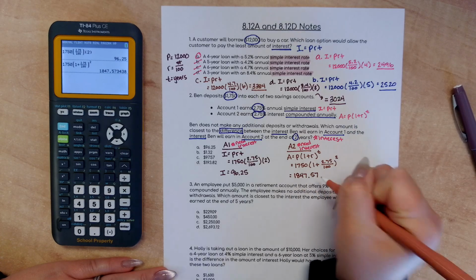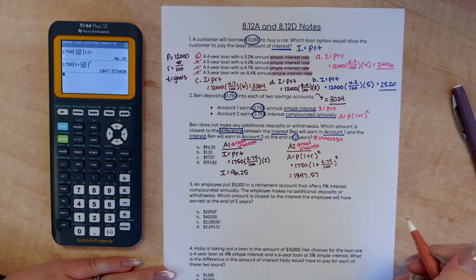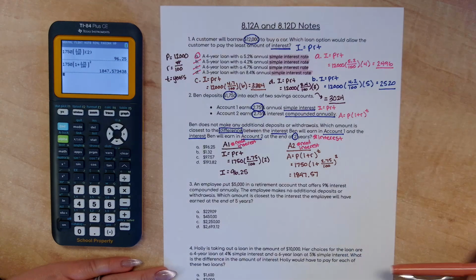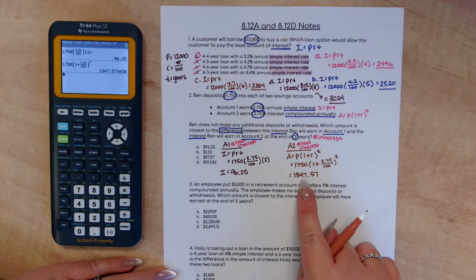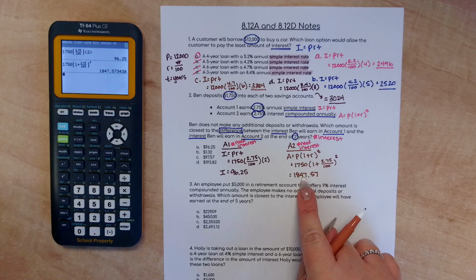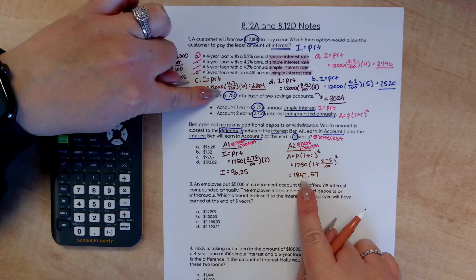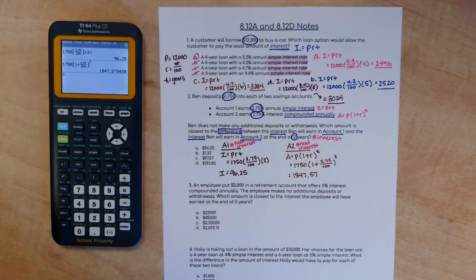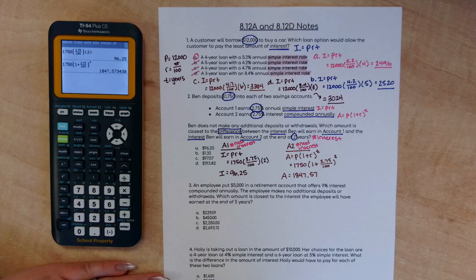$1,847.57. Now, again, if you're struggling with understanding, do I have an interest or do I have a total? Is your amount larger than the amount you started with? If your answer is yes, that means that you have an annual total. But our question doesn't need total.